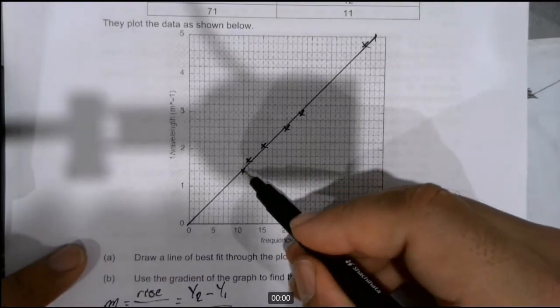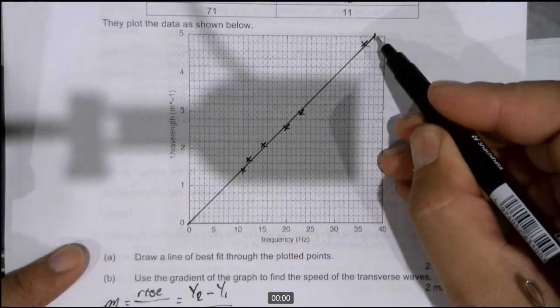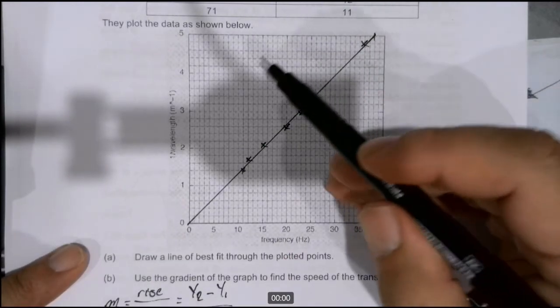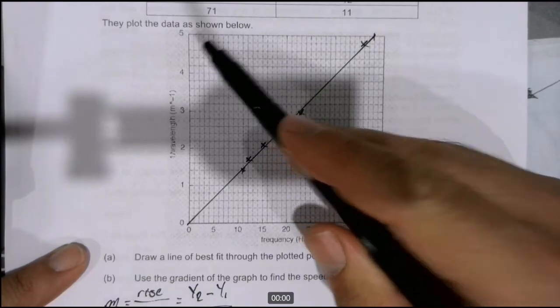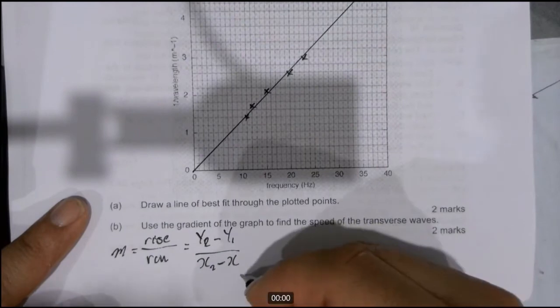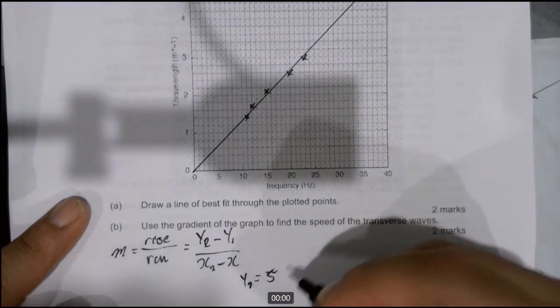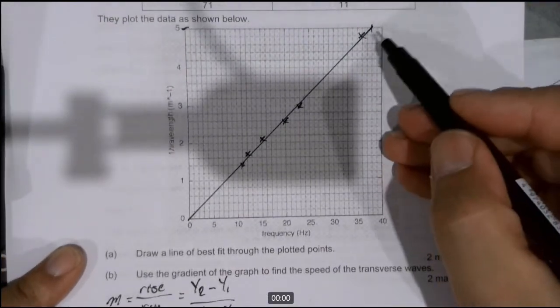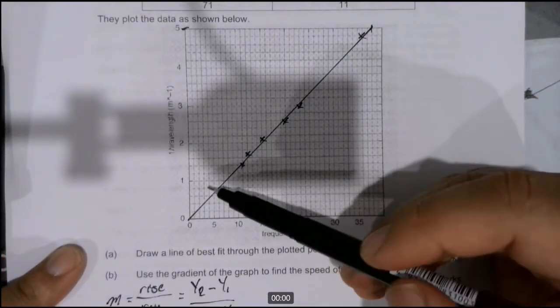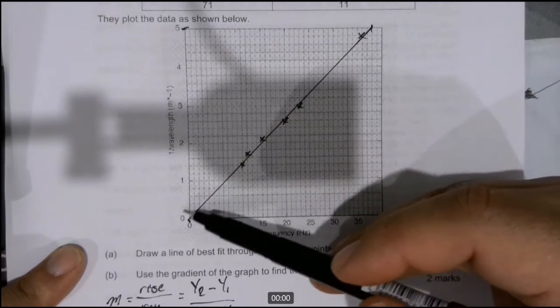So y2 here, say my point is going to be the furthest most part here, y2 is going to be 5. That's my vertical point there. So let's do that. So y2 is going to be equal to 5. Now I'm going to do the whole line. I'm going to go all the way down there, make my life easier. So y1 at this particular point is going to be 0.